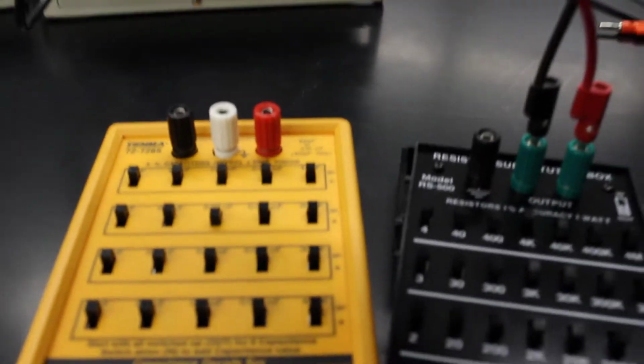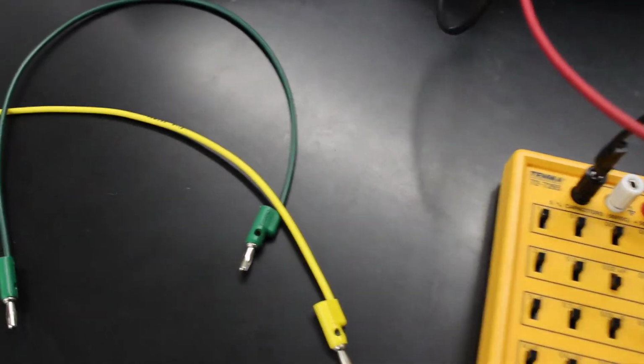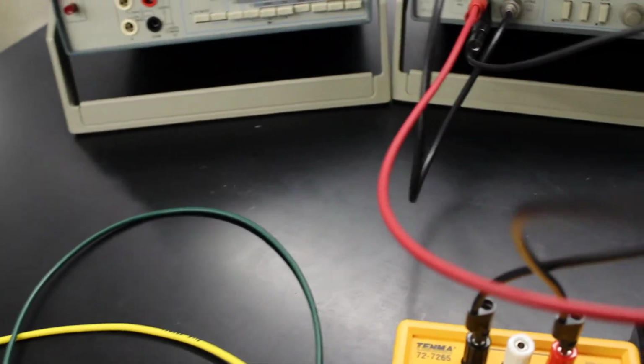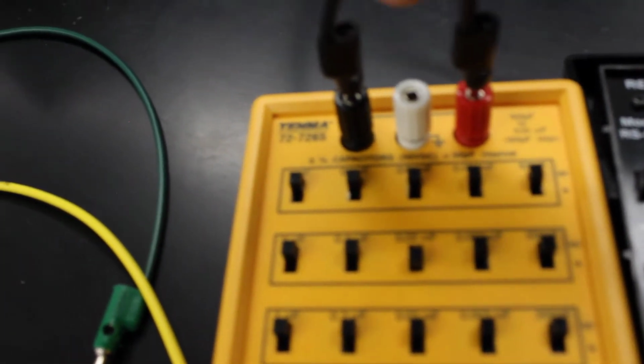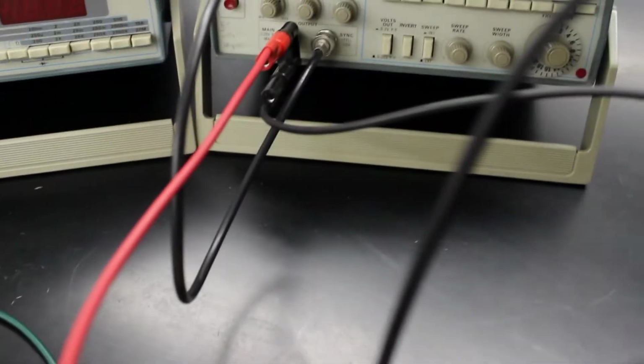So that's that. Then from the other side of the resistor, I go to the capacitor. And from the capacitor, I go to the low side, to the ground of the signal generator. So now that I'm plugged in, let me show you that again. From the high side to the resistor, from the resistor over to the capacitor, and from the low side of the capacitor then back to the low side of the signal generator.